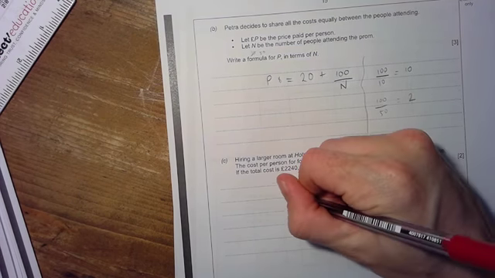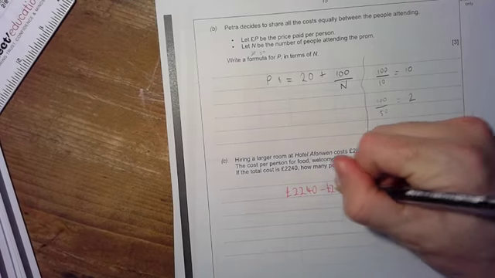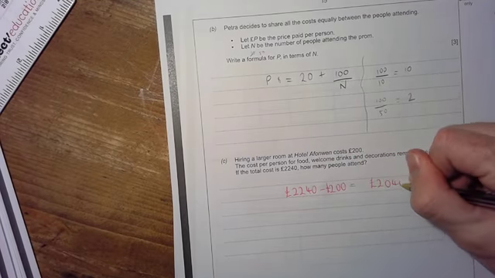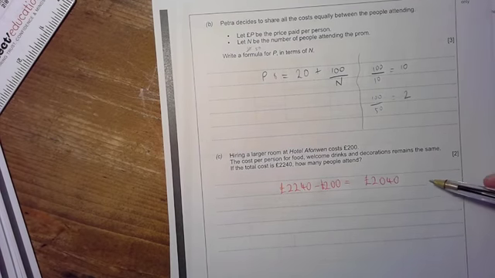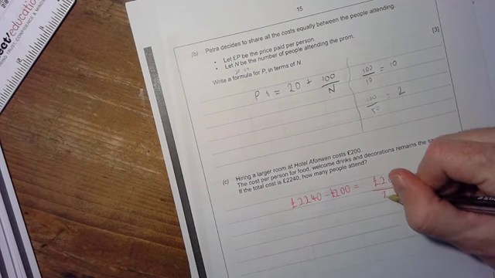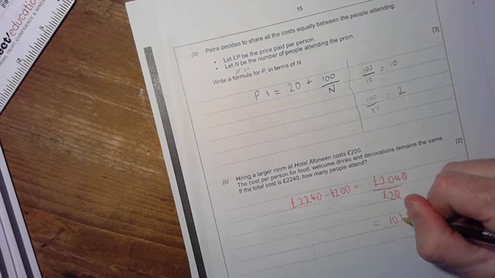Well, the first thing we need to do is take off that 200 quid, because that's how much the room costs. So we've got 2,040 quid that is left on what was spent on decorations and food and drinks. We know it costs 20 quid per person. So if I divide that by 20 quid, that will tell me the number of people in there altogether. 2,040 divided by 20, well, the zeros cancel top and bottom, and then 204 divided by 2 would tell me there's 102 people there.